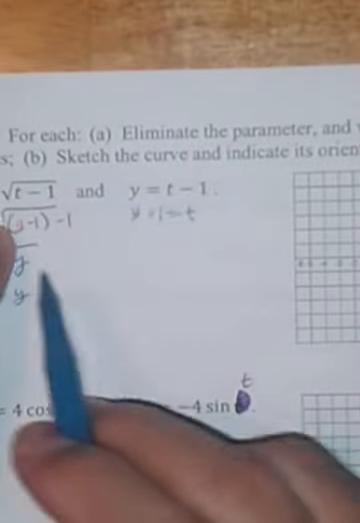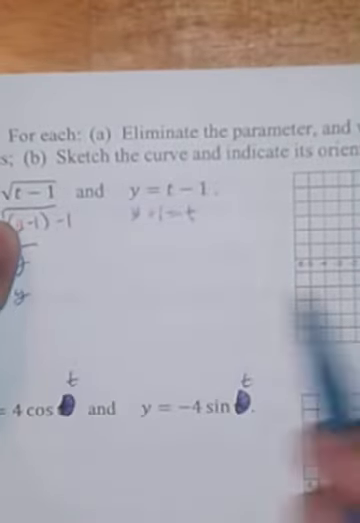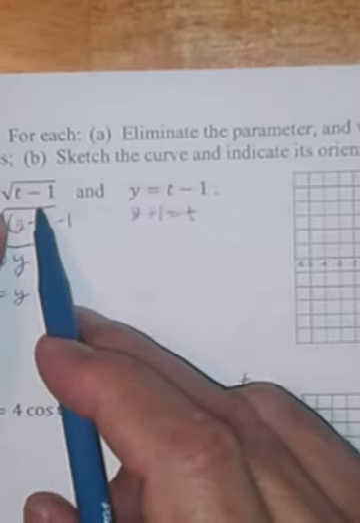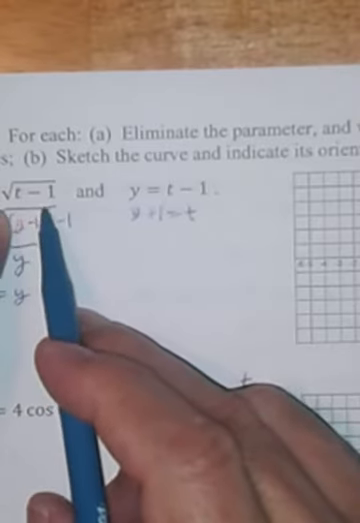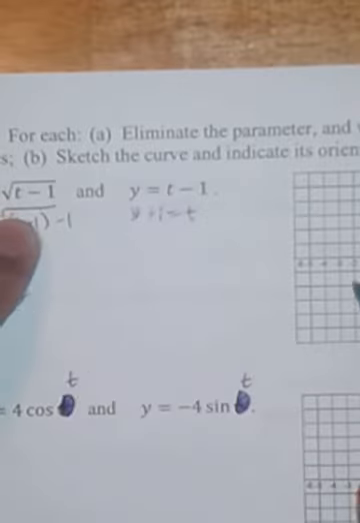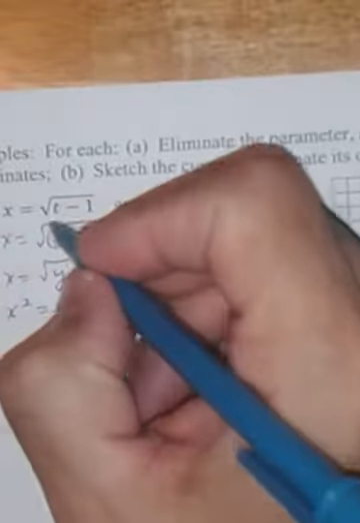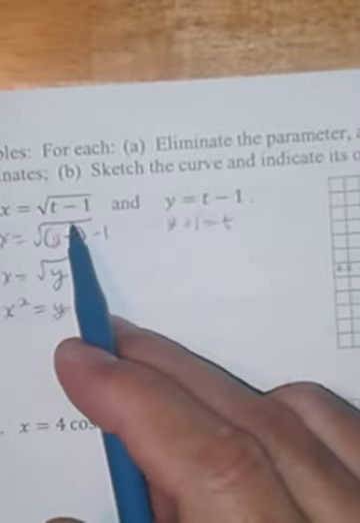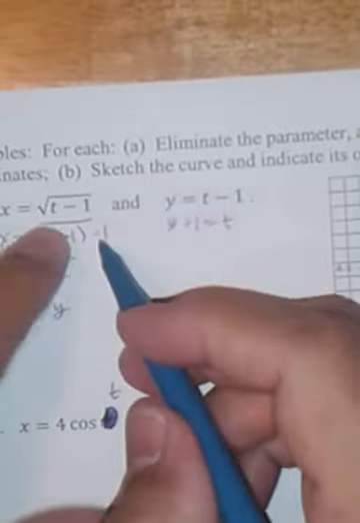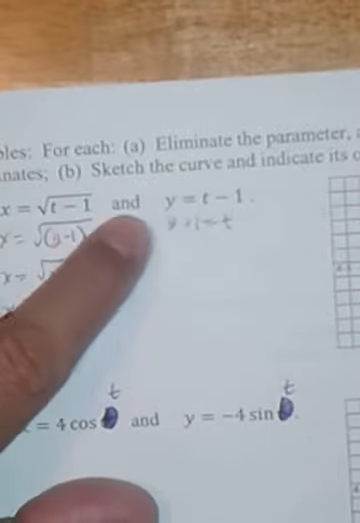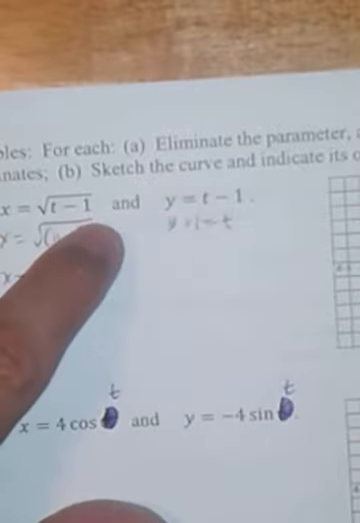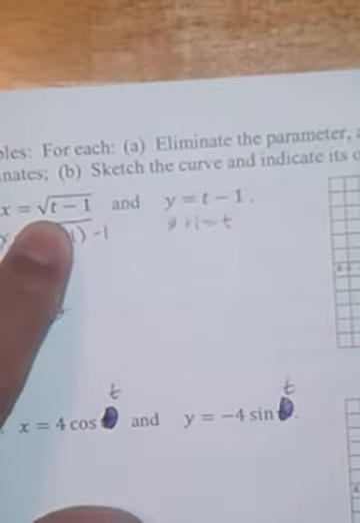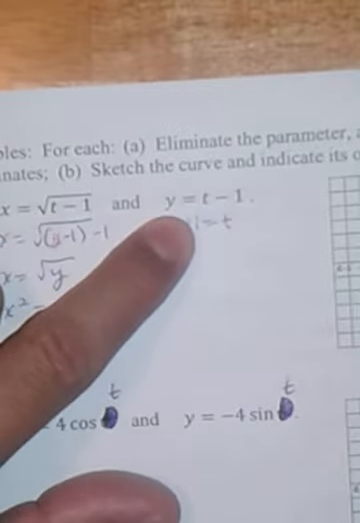So if we pick t equals 0, x is square root of negative 1. Well, that's not going to work. So t has to be greater than or equal to 1 also. Okay, so that's a good thing to see. So t has to be greater or equal to 1, so that our square root can be defined. Okay, so at t equals 1, x is 0, and y is 0. At t equals 2, x is square root of 1, which is 1, y is 1.